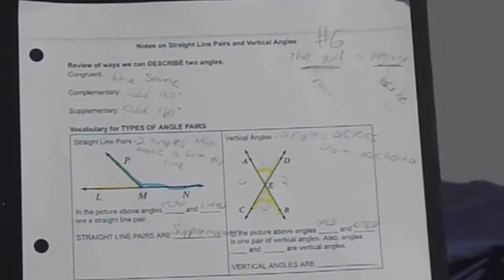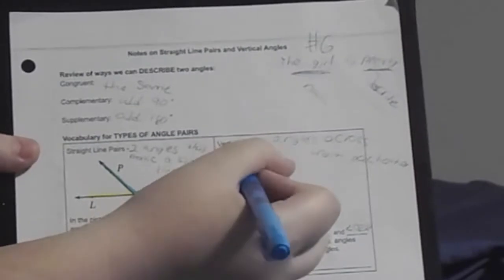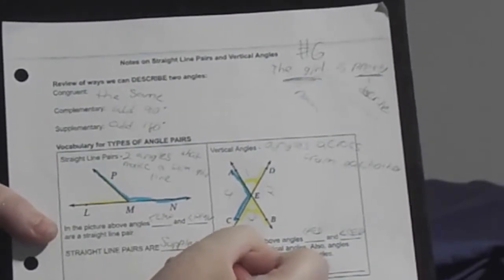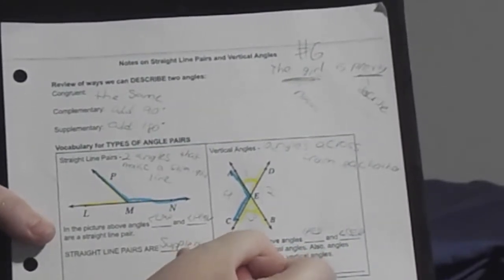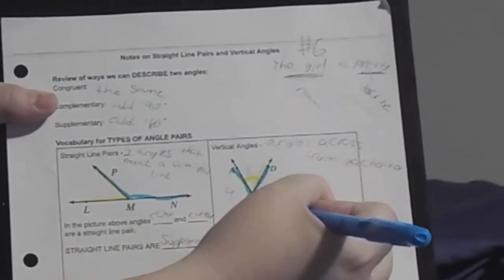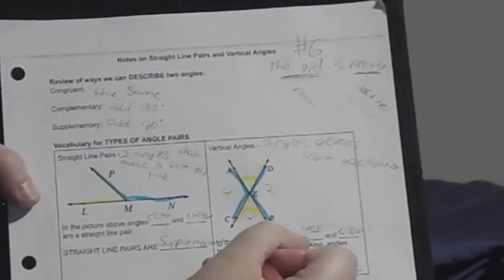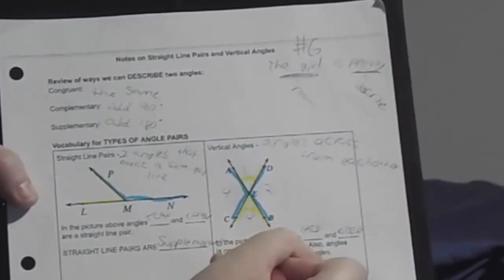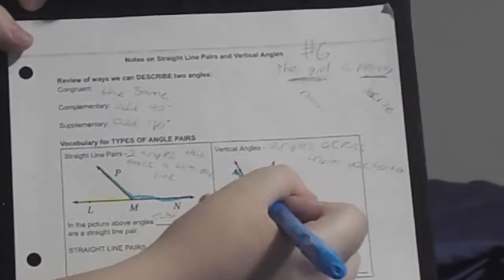Also, there's also angle AEC. So angle AEC and angle DEB are vertical to each other. Angle DEB. So 2 and 4 are also vertical angles.